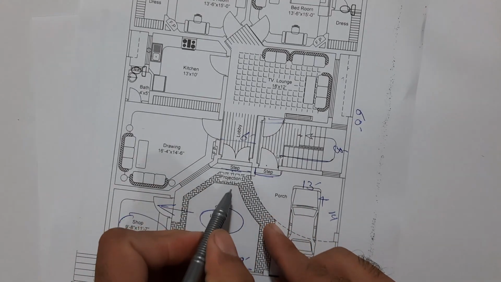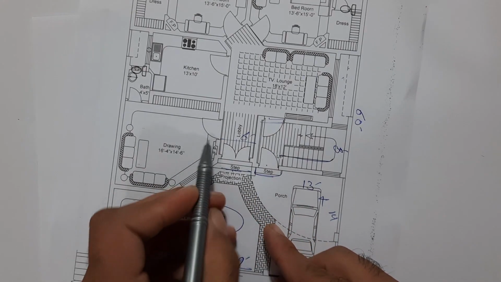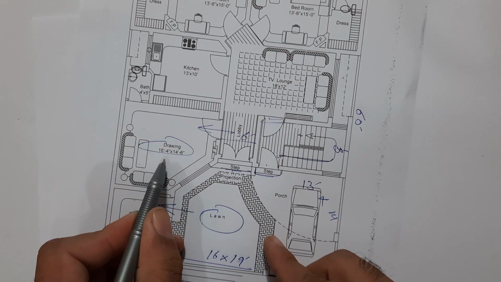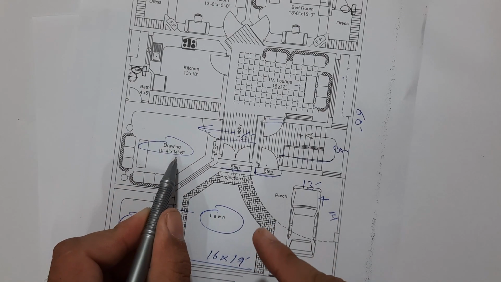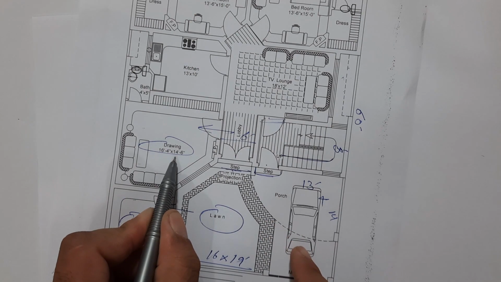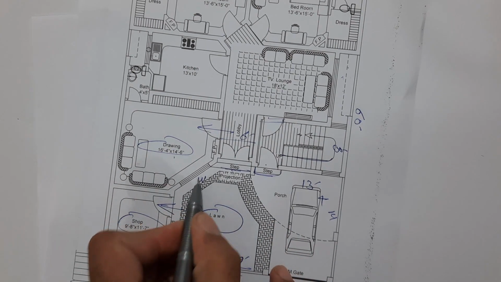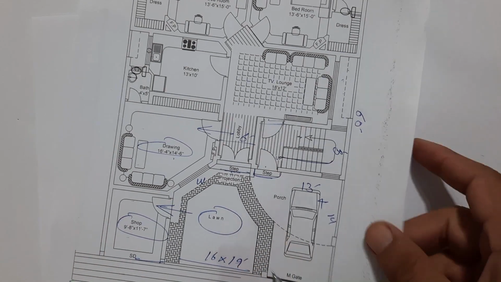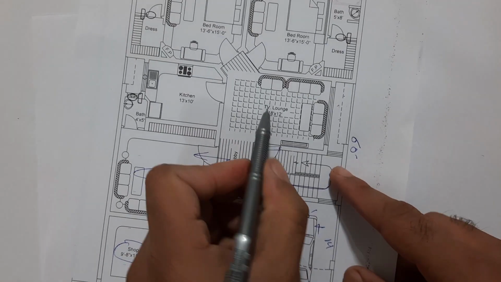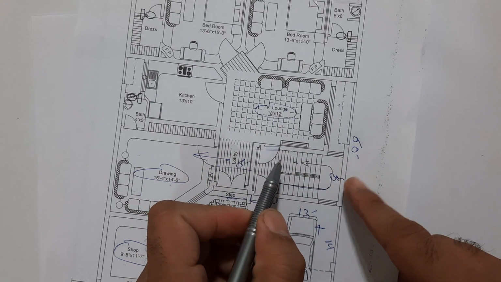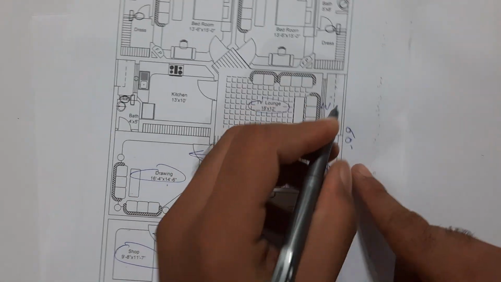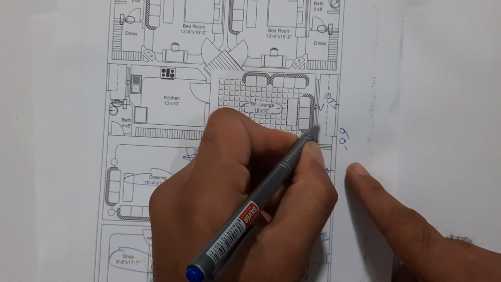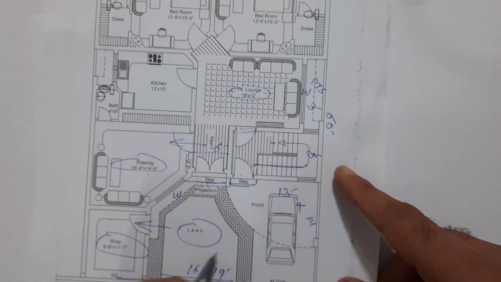So here guys, when you enter to this lobby, the first one is drawing room. Size of this drawing room is 16 feet 4 inch by 14 feet 6 inches. You can see clearly this is its window. Next, you can see this is a TV lounge. Size of this TV lounge is 12 by 18 feet, and this is its window to this open to sky, OTS, open to sky, which width is 3 feet.